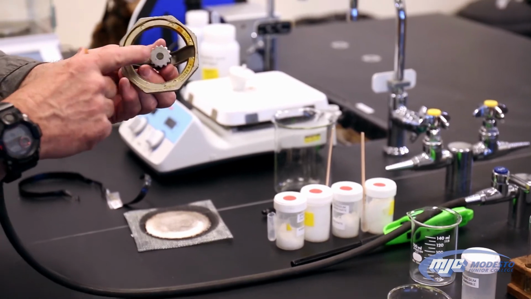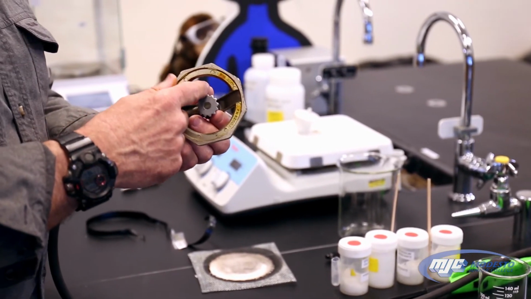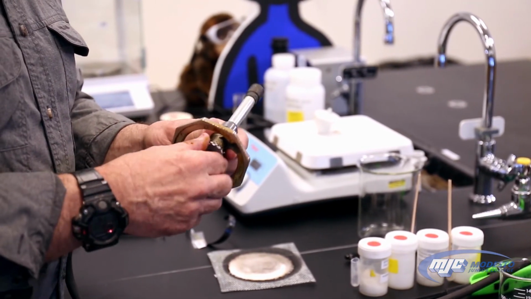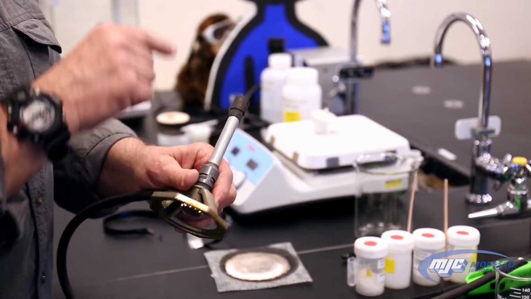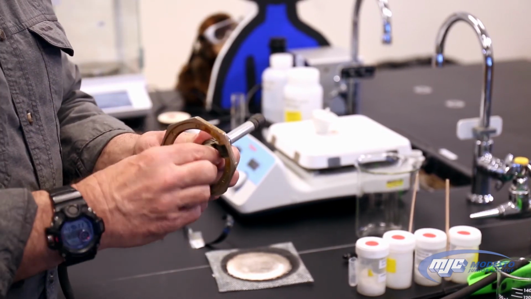The second control on the Bunsen burner is this knurled handle on the bottom. This is a needle valve that controls how much fuel, how much of that gas gets to the flame, which is up here.